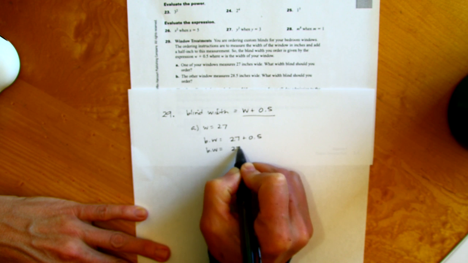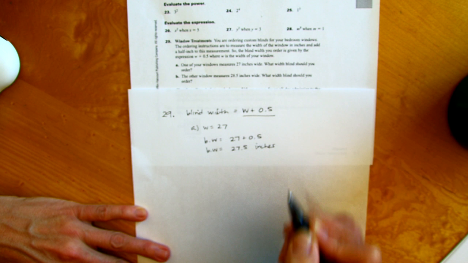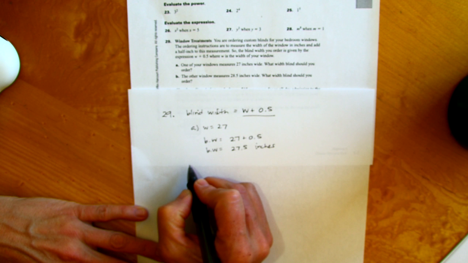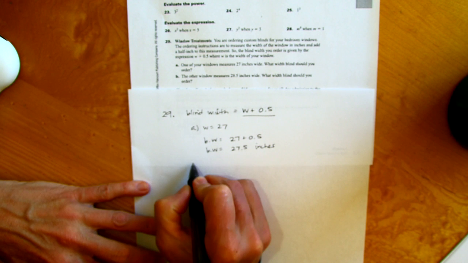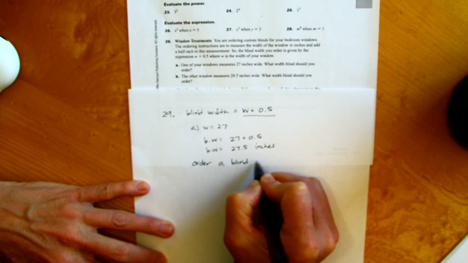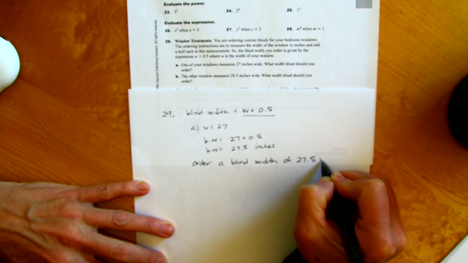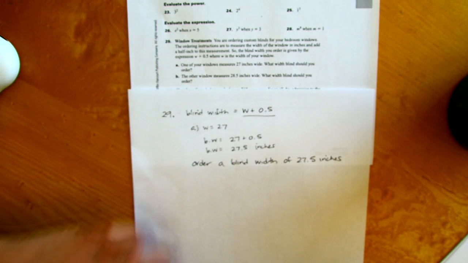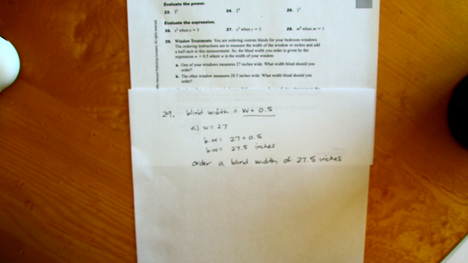Your blind width equals 27.5, and that was in inches. And it's always nice to give at least a sentence response or word response. So you should order a blind width of 27.5 inches.